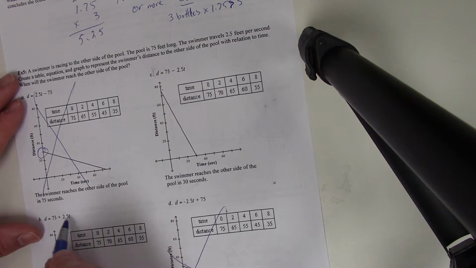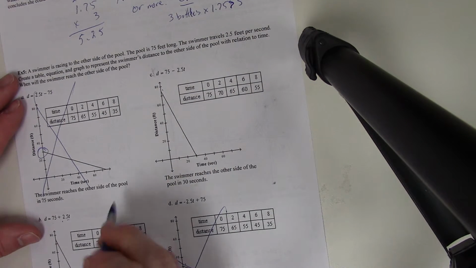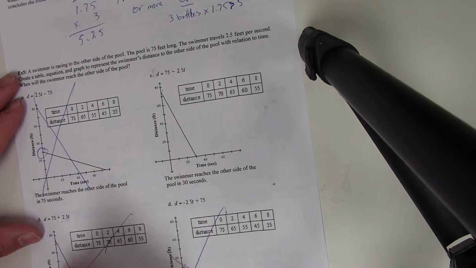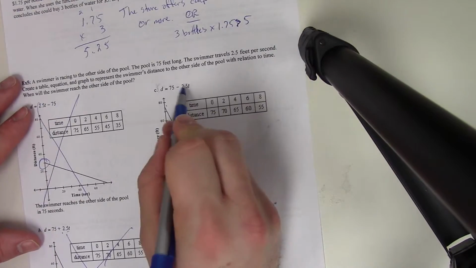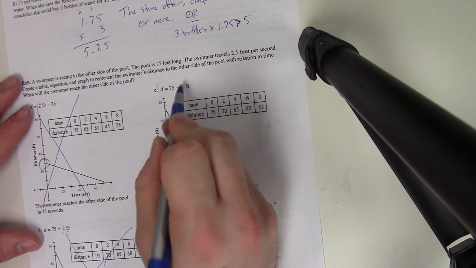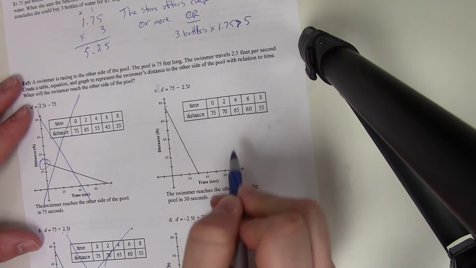If I plug in 2 into here, 2 times 2.5 is 5. 75 plus 5 is 80. That doesn't work. That doesn't even work. So that again tells me that doesn't work. If I go up here, plug 2 in. 75 minus 5, 70. 75 minus 10, 65, and so on.